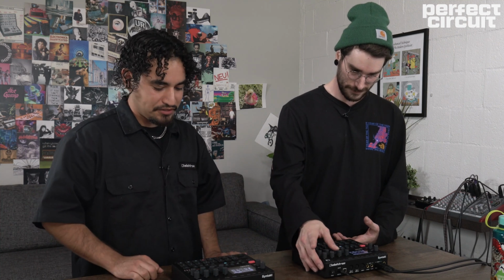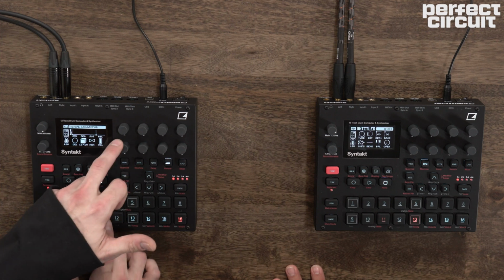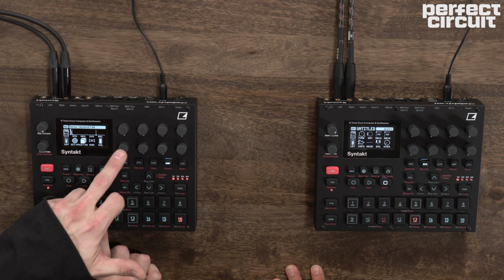So you get some nice round kicks. You can get some toms in there if you want. And if you use parameter locks with it, you can get very creative with what's actually going on in that track. It's just so fun. And then you start throwing it through the reverb.